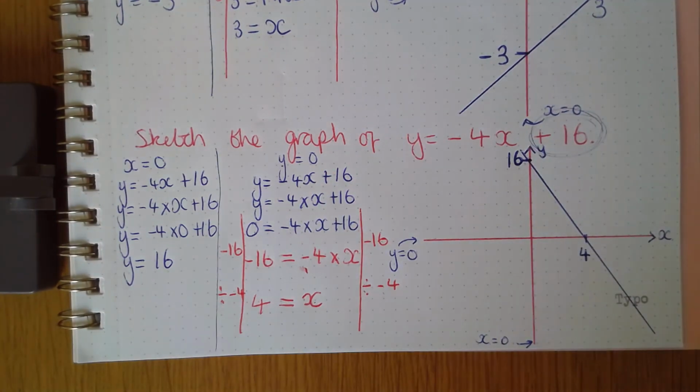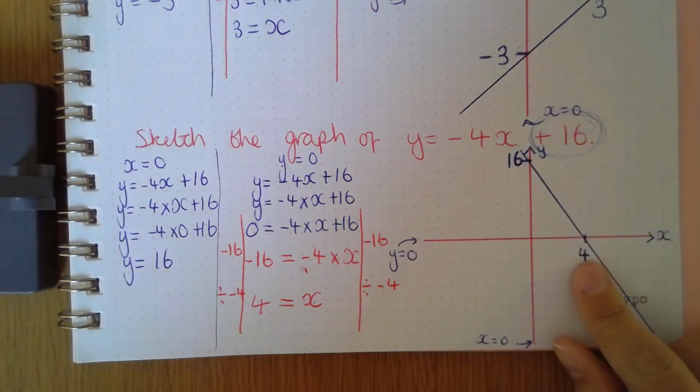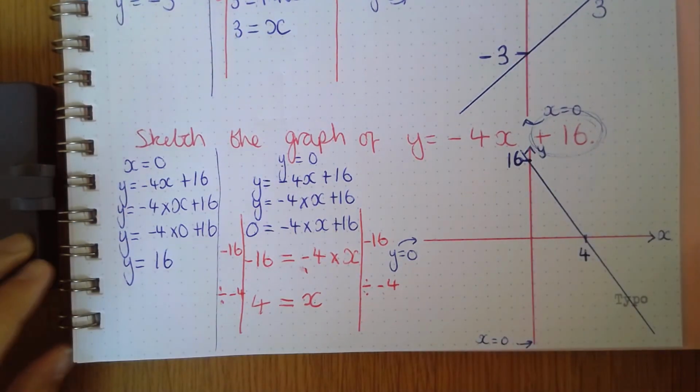So I have now sketched all 3 of those graphs. All I have to do is label the x-axis and label it on the y-axis.